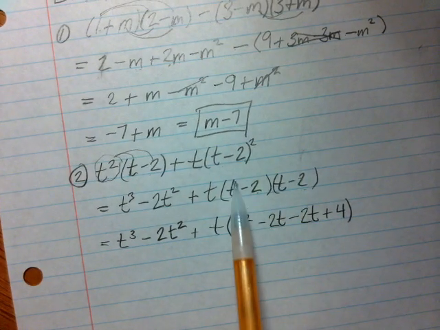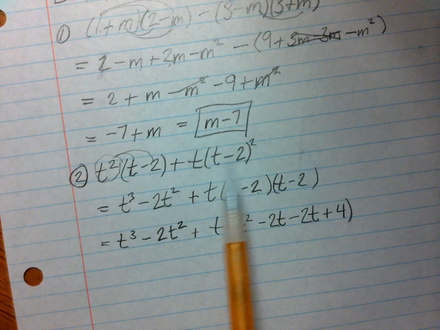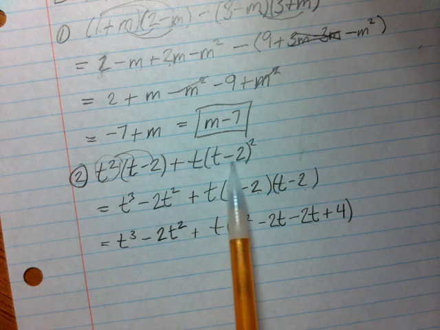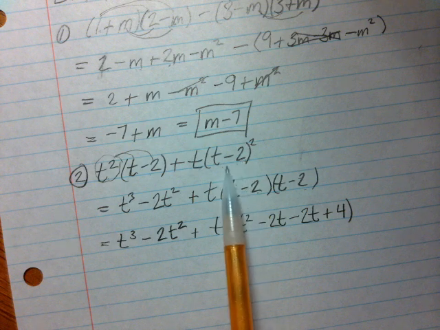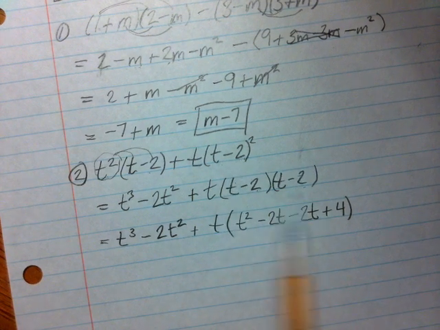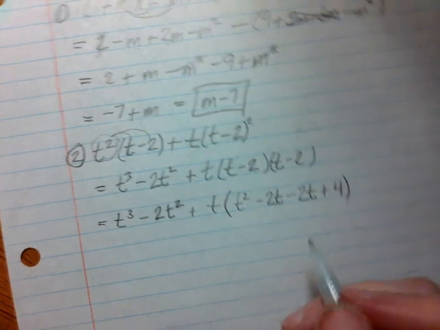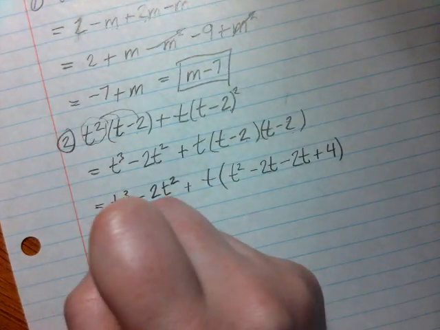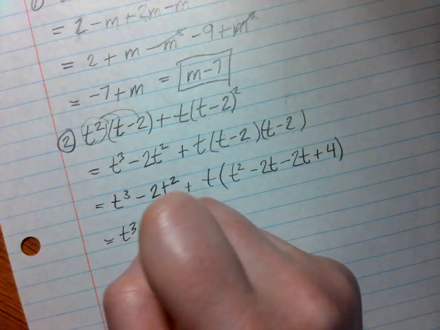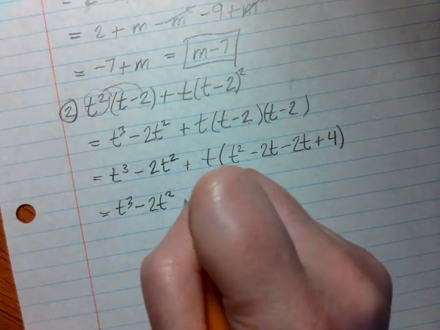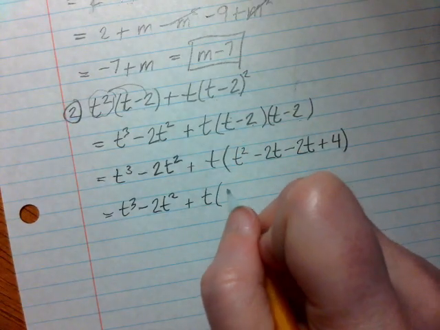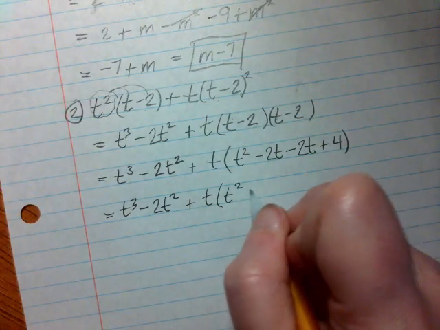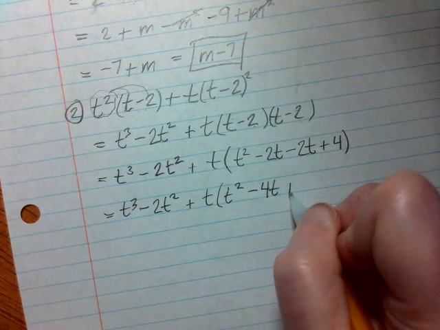There's also a special product formula for this. It's like the first thing squared plus 2 times the product of the two things plus the second thing squared. But if you forget, you can just FOIL it out like I'm doing here. That's one of those formulas that doesn't really make it that much faster. Okay, so I'm just going to simplify inside the parentheses here, and then I'm going to distribute t. So this is negative 4t.